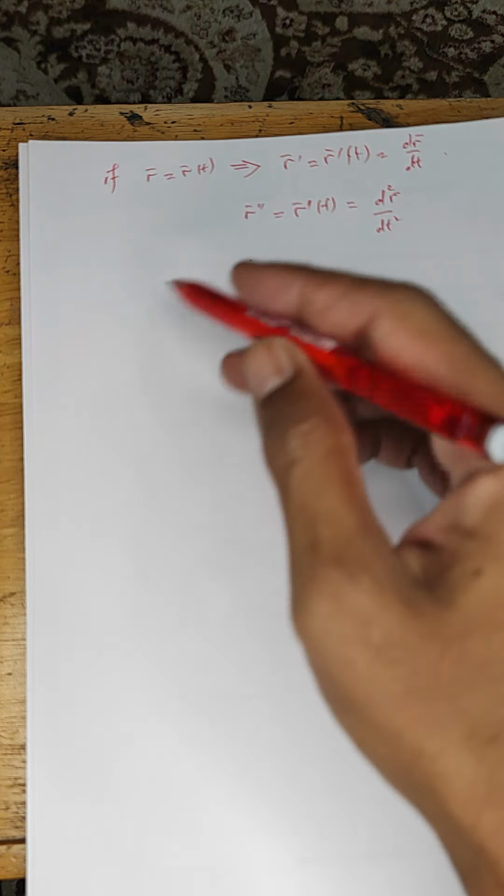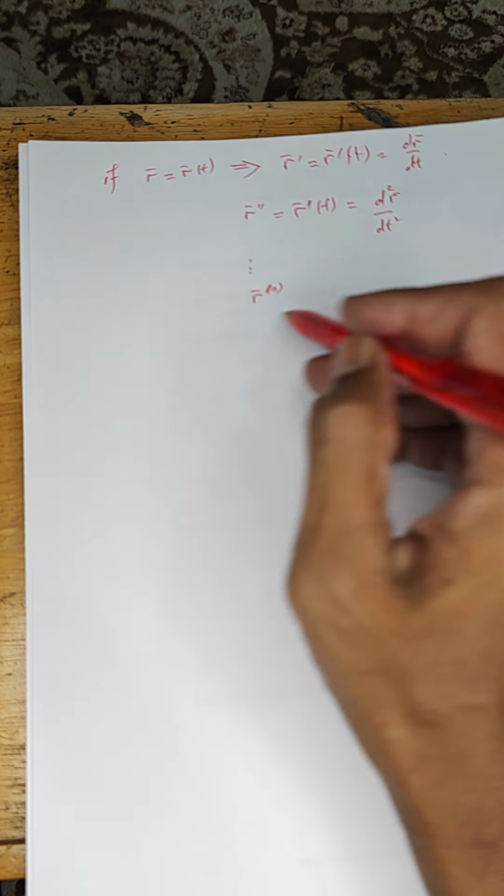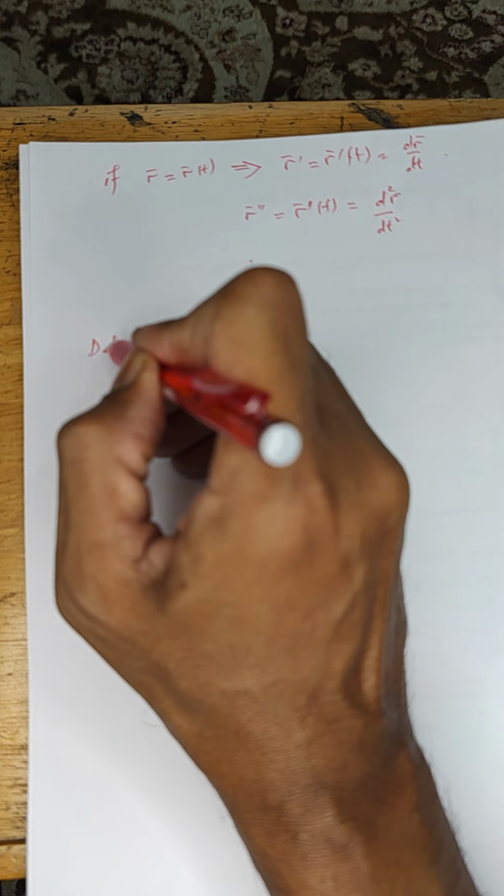Now, we have the definition. If we have a function that we can always differentiate as many times as we want, and it gives some result, which means the function is continuous each time we differentiate, then we call it a smooth function.